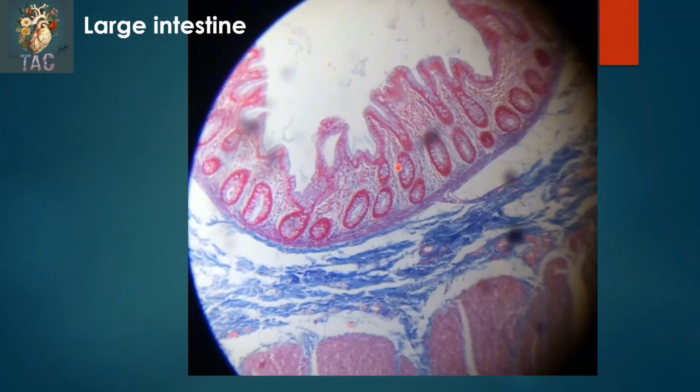Second important point is a large number of goblet cells. The number of goblet cells increases down the tract, and at the end of the large intestine it may be a 2:1 ratio, 2 columnar cells to 1 goblet cell, or either a 1:1 ratio may be present. This is the boundary line where the muscularis mucosae is present. This one is the submucosa, and here you can see the muscularis externa.